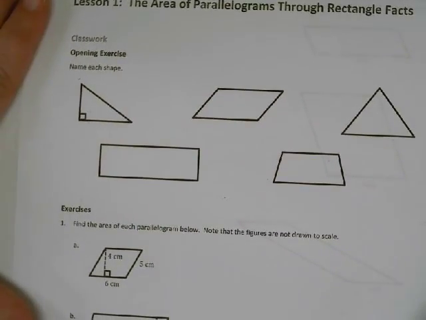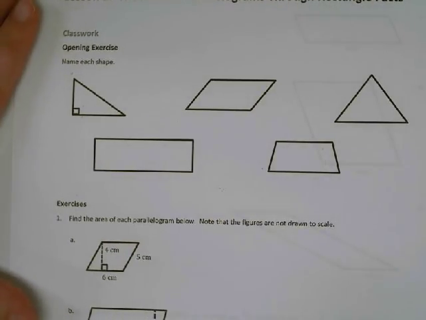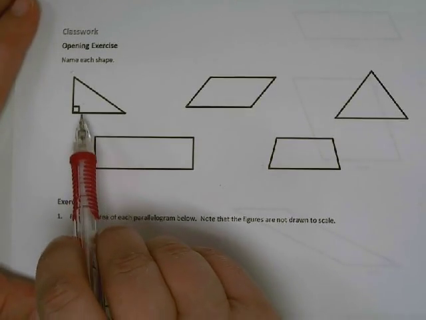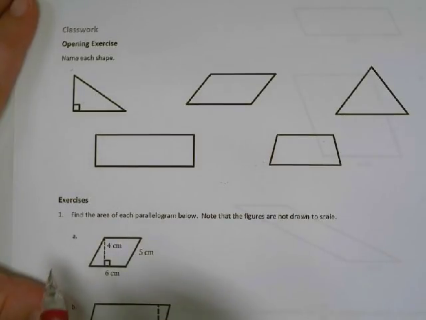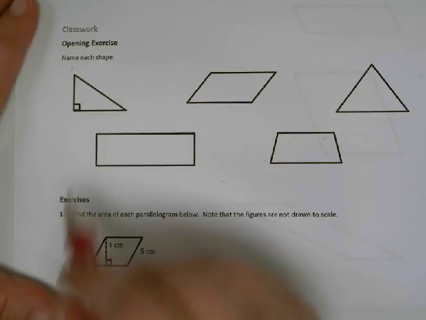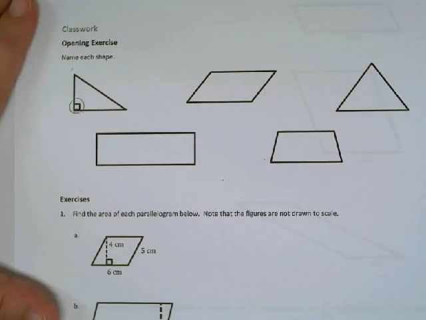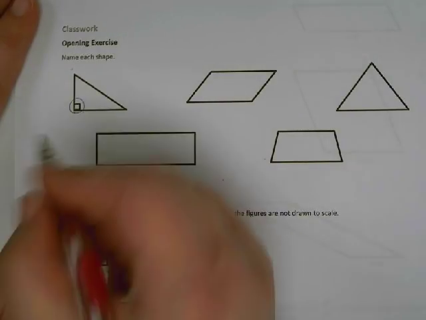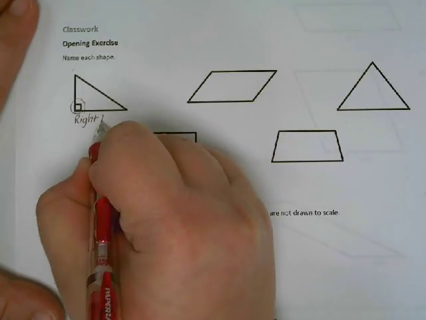And the first thing we're going to do is we're going to name each one of the shapes that are in this opening exercise. And I will use the facts that I know. So since this shape has 3 sides, I know it's going to be a triangle. But this box here indicates that that angle is 90 degrees. So therefore, this is a right triangle.